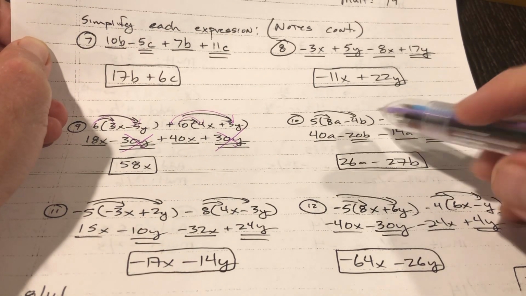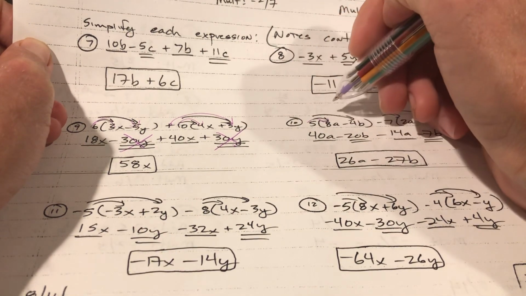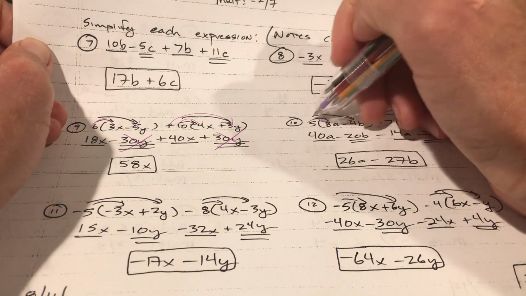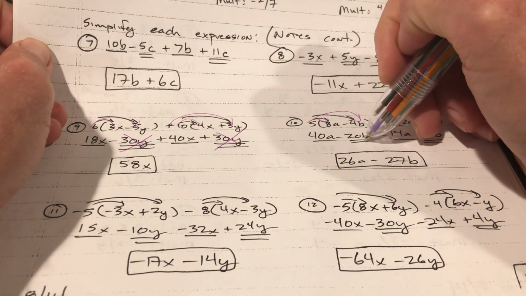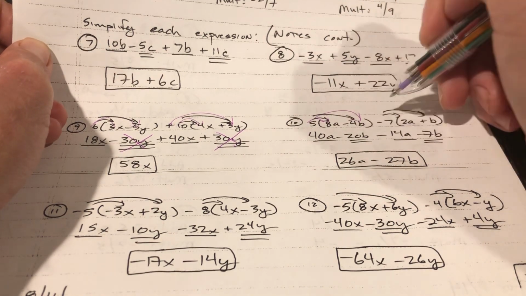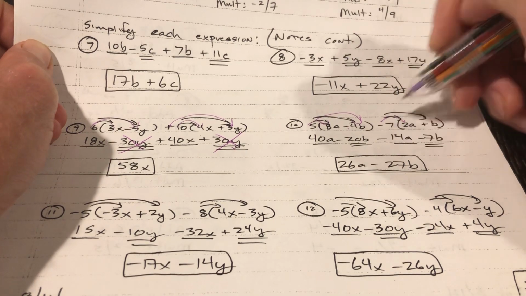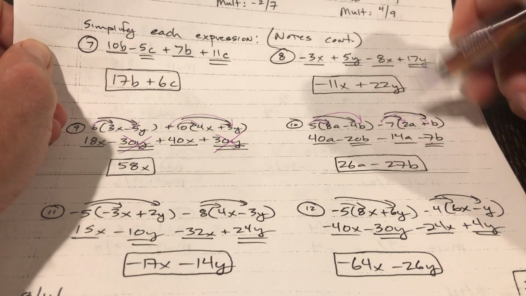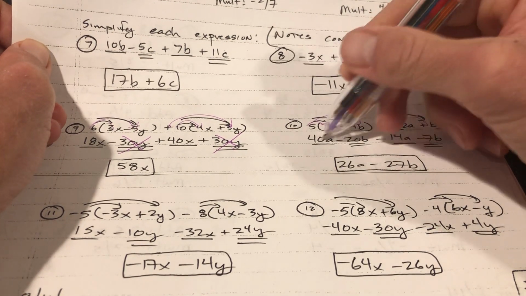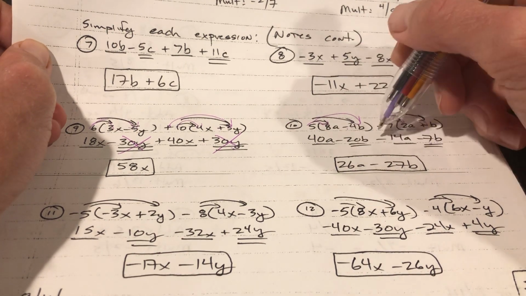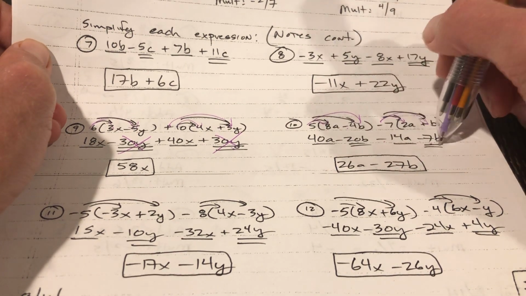All right. 5 times 8 is 40. 5 times 4 is a negative, and don't forget about the negatives, a negative 20b. Negative times a positive is a negative, and negative times a positive is a negative. 40a minus 14a is 26a. Negative 20b minus 7b is a negative 27b.